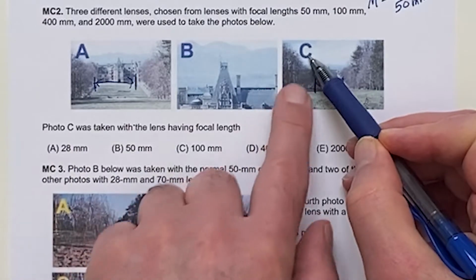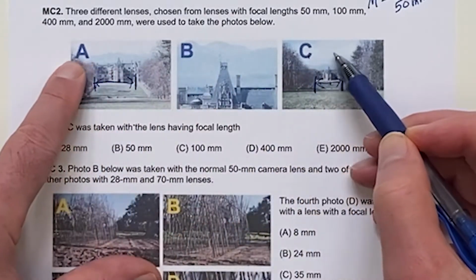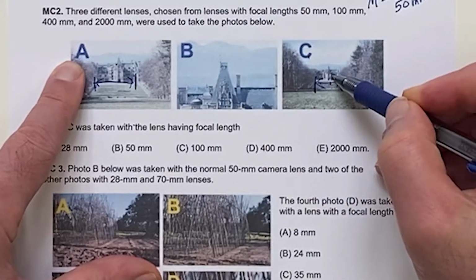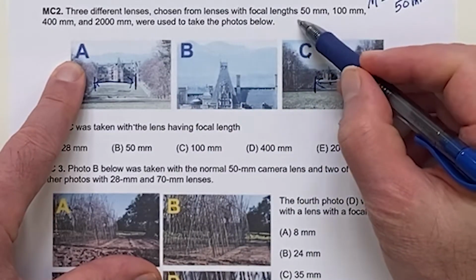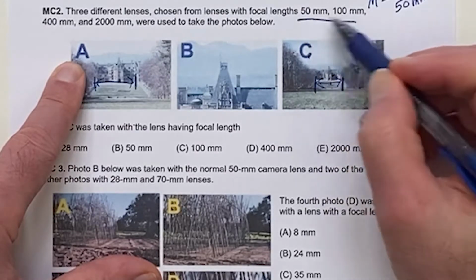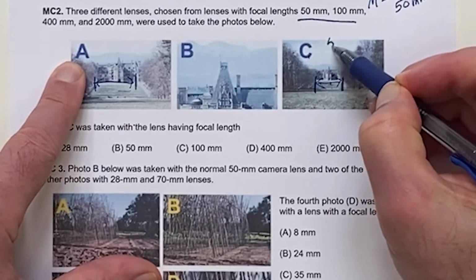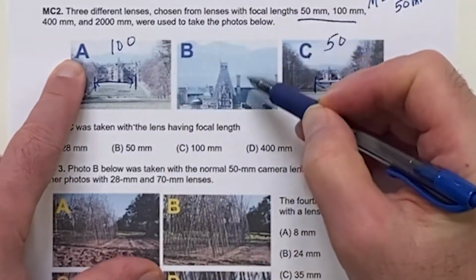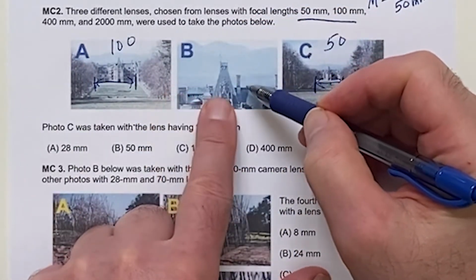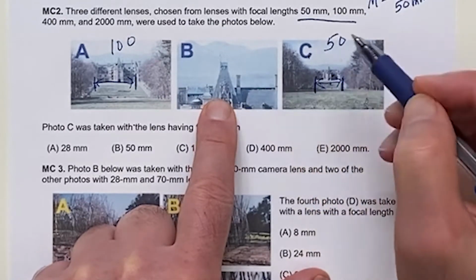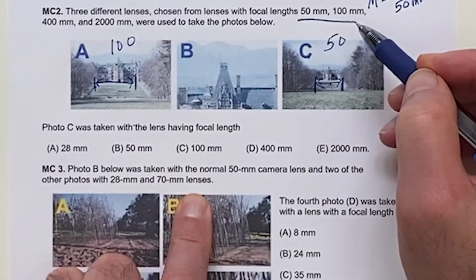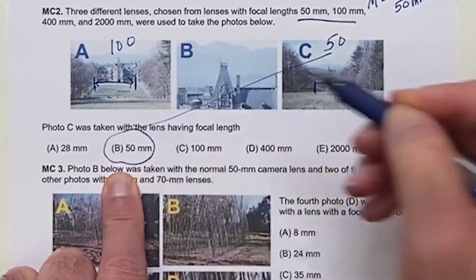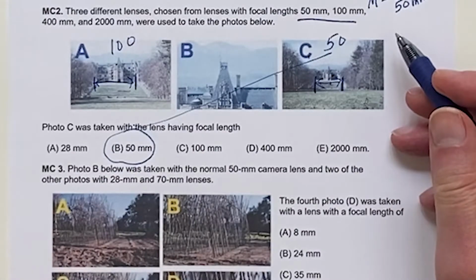So if you're looking at C, I think here the key is to look at C and A, compare those two, that A has to be twice the focal length of C. And the only ones that have that 2-to-1 ratio are these, which means this would have to be the 50, and this would be the 100. And I have no time to even think about B. I'm taking an exam. Time is precious. I answer the question, and I go on. So C is 50, and choice B, and we go on.